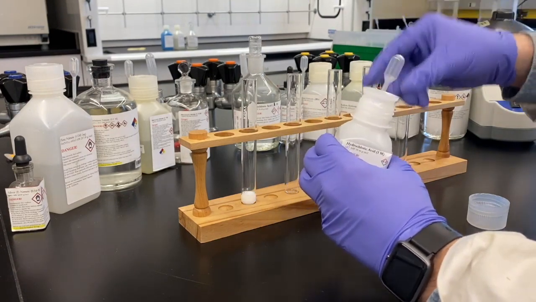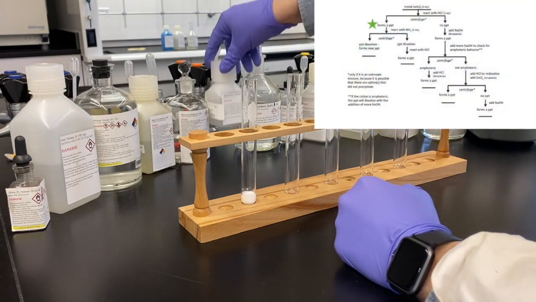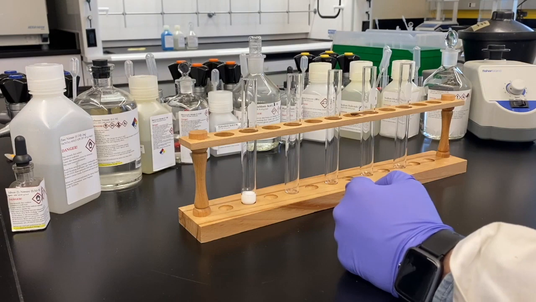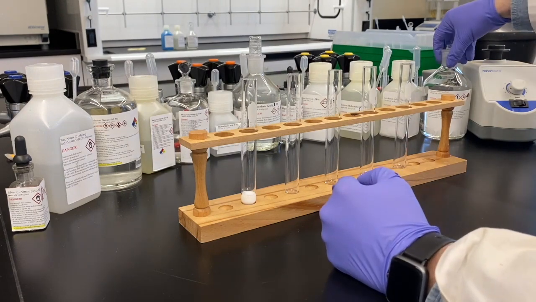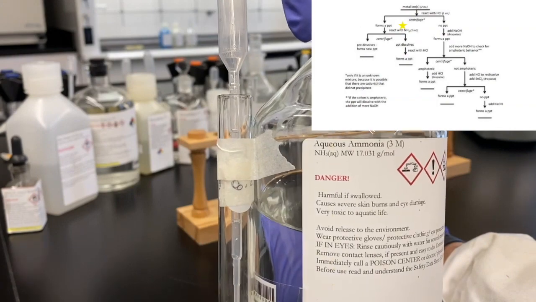That looks like a precipitate. That is definitely a precipitate. Oh yeah, so it formed a precipitate. Yes. So we're moving down the left side of that reaction tree. We'll now test its reaction with ammonia.